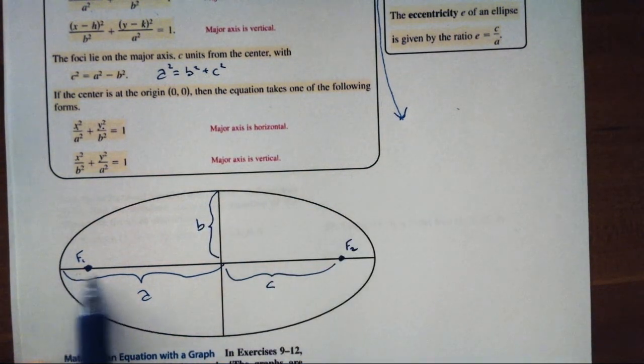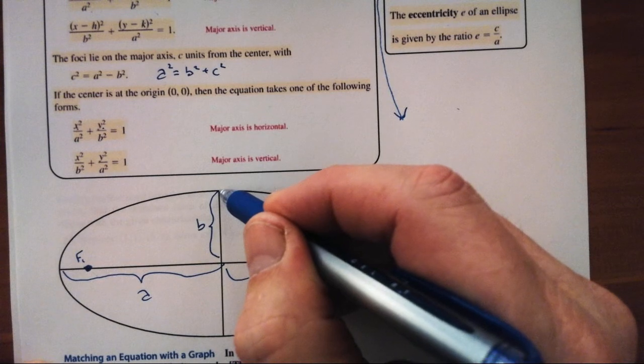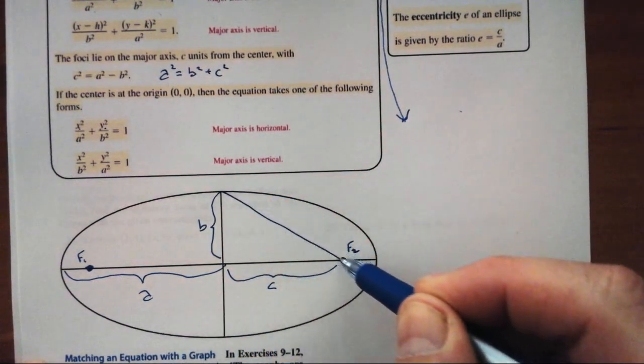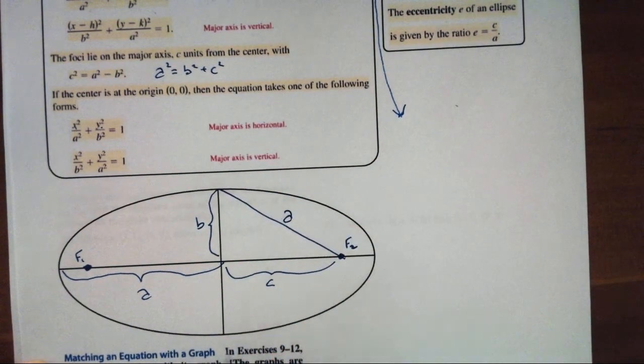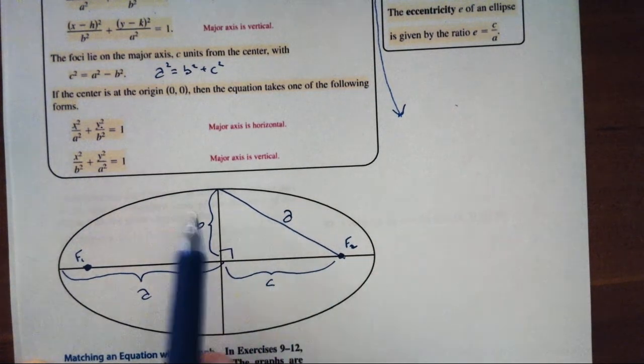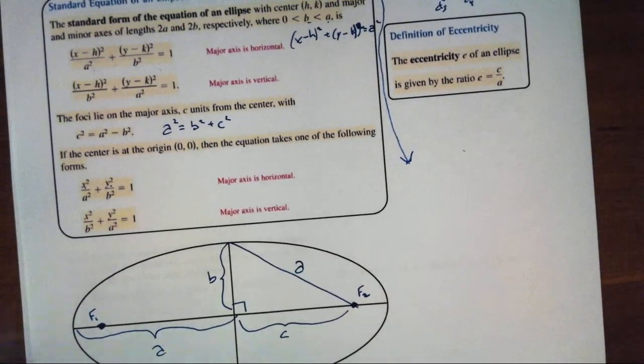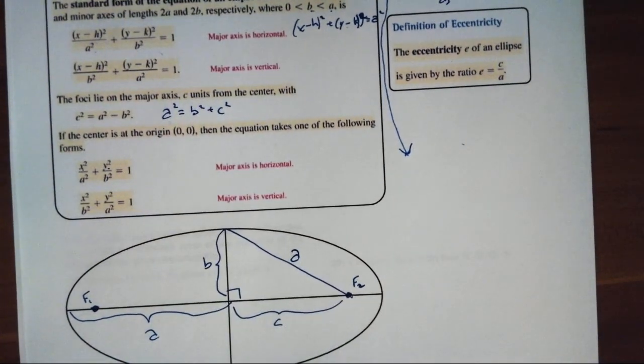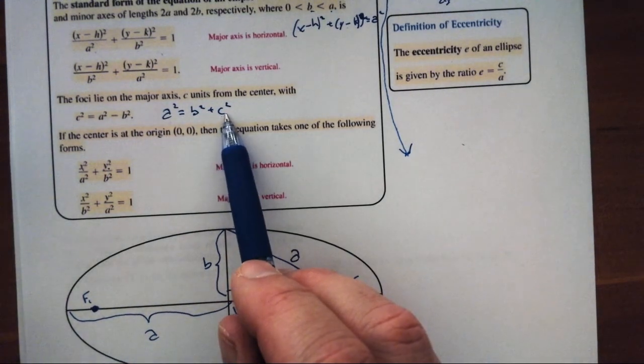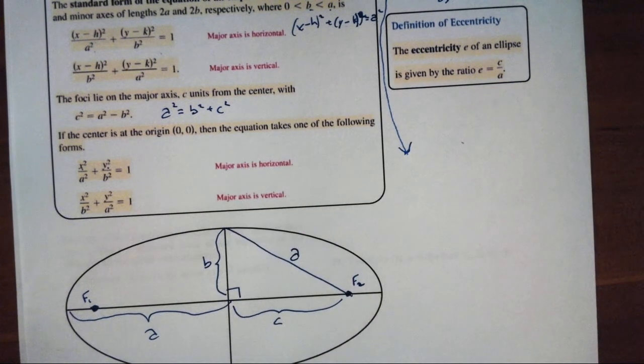But this a repeats itself. This a occurs right here as well, and there's our Pythagorean relationship, a squared equals b squared plus c squared. That's a little bit confusing perhaps if you don't see the picture, because from geometry days we're used to c always being the hypotenuse. Well, it's not here in ellipses.